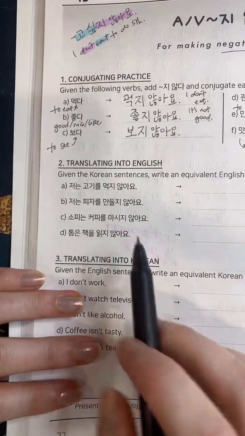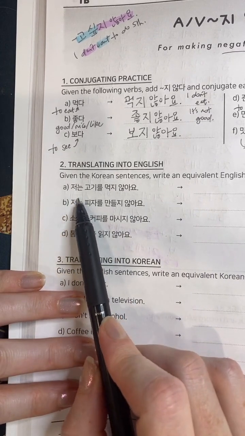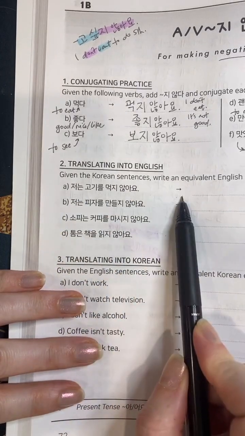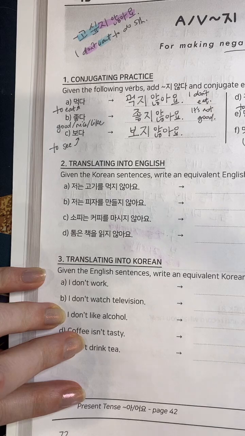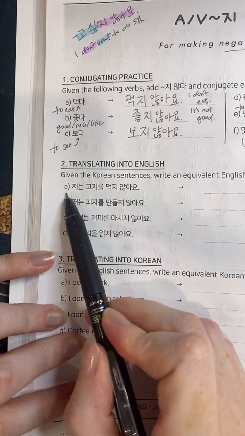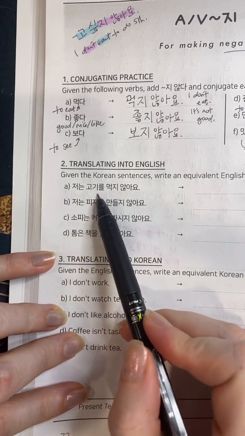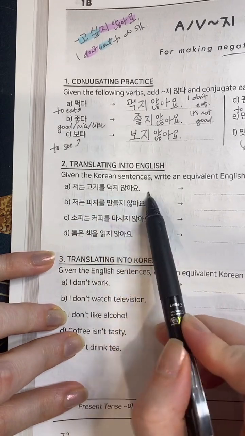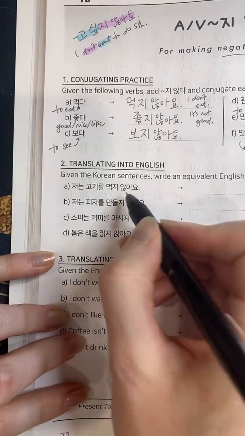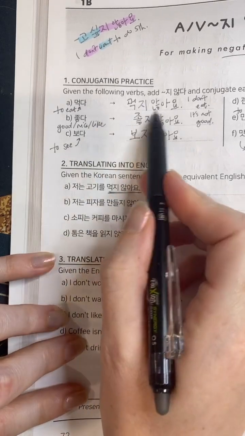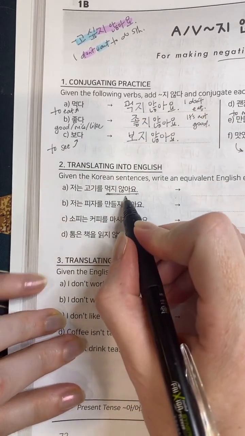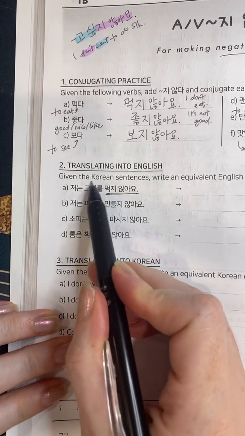Okay. So translate from Korean into English. So given these Korean sentences, let's try to translate them into English. What do they mean? A is 저는 고기를 먹지 않아요. Okay, so we can probably recognize this, right? This is what we had earlier. 먹지 않아요 means I don't eat something. So what is this?